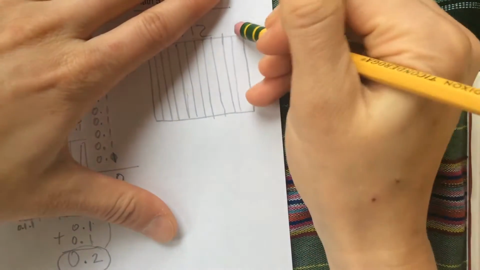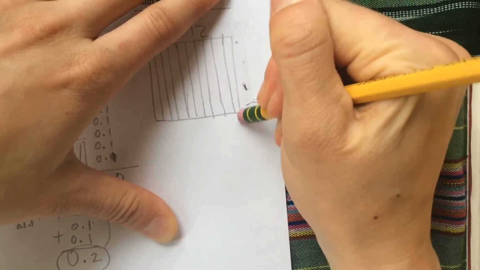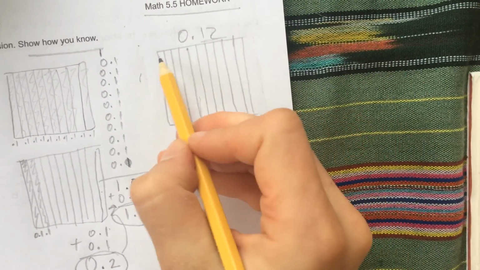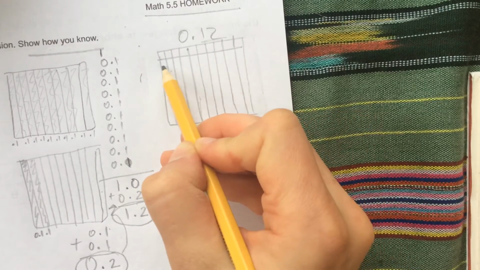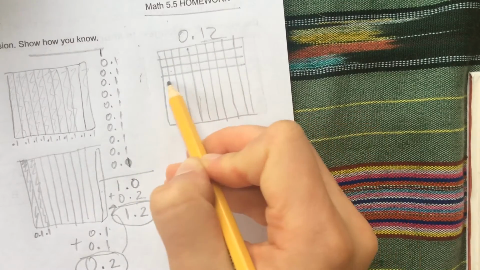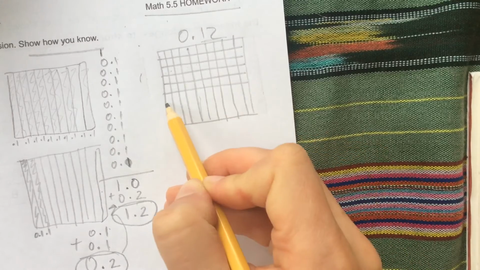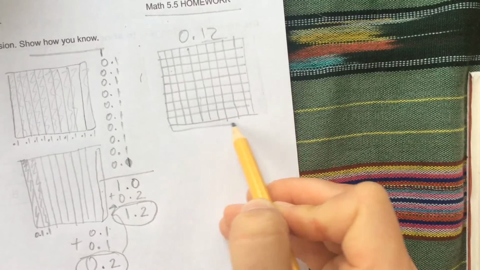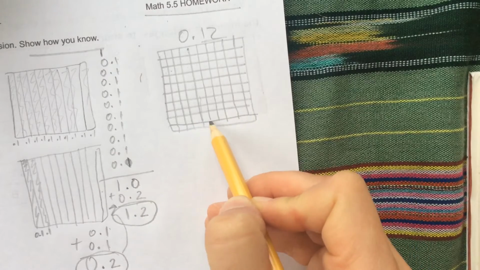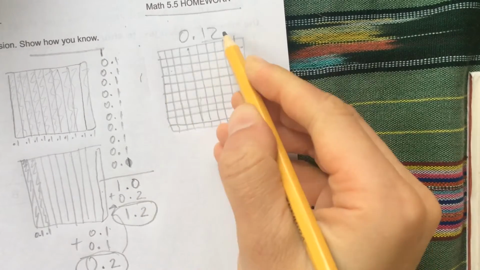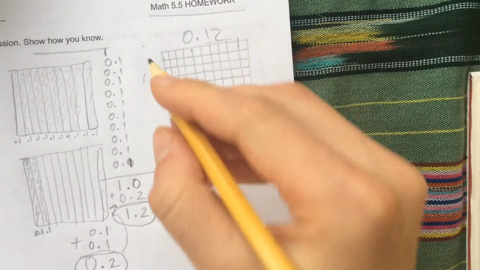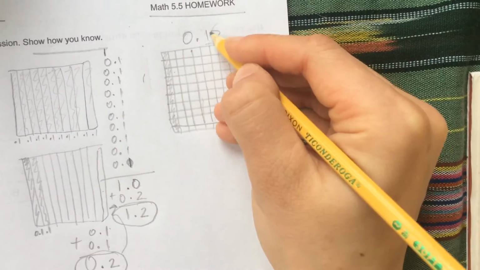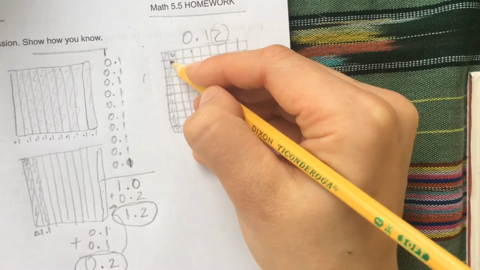I'm actually going to erase this because it's not right. This is in the 100th place. I'm going to have to draw the lines this way too. 10, 20, 30, 40, 50, 60, 70, 80. I am not as good at this right now. And so it is 0.12. So that means, whoa, I got to do a whole tenth and 2 more.